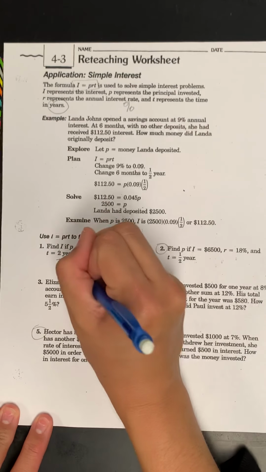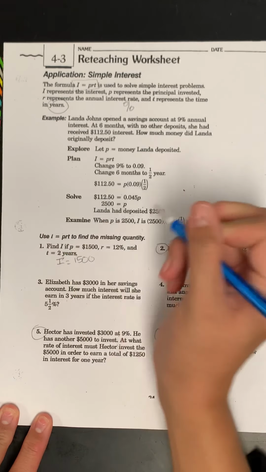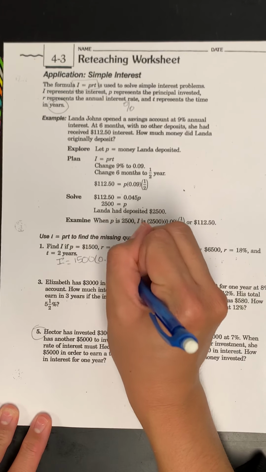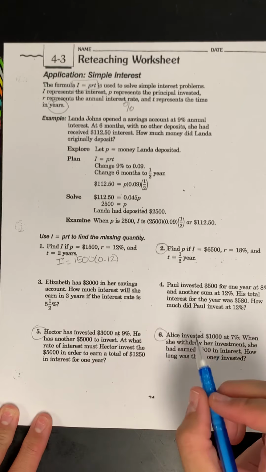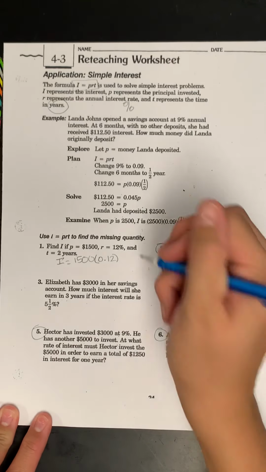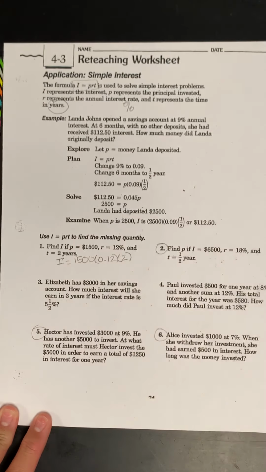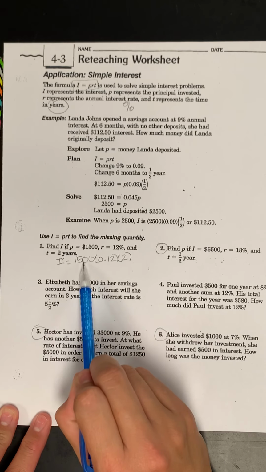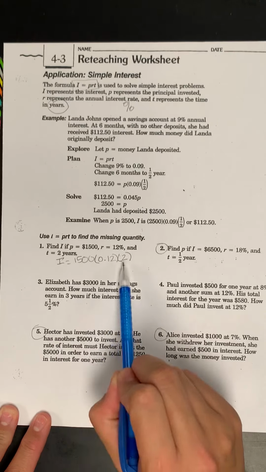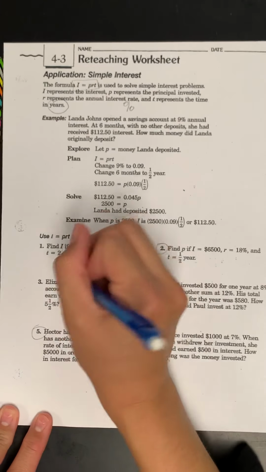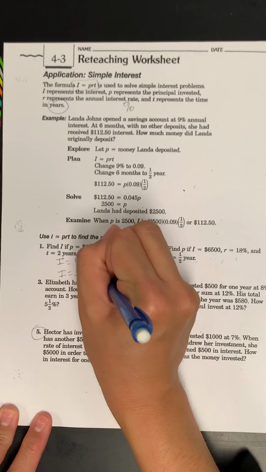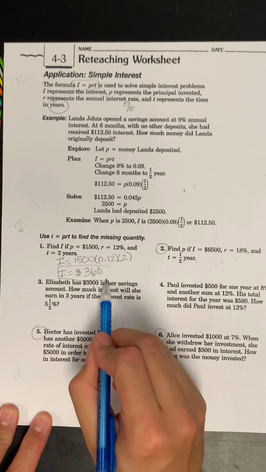I equals P, R, and notice how I'm changing the R into a decimal because we're using it with a percent, and then it's 2 years. Since I'm just finding the interest, I'm just going to multiply 1,500 times 12% times 2, and I end up getting that the interest amount in money is $360.